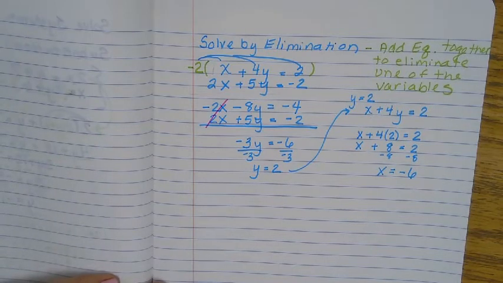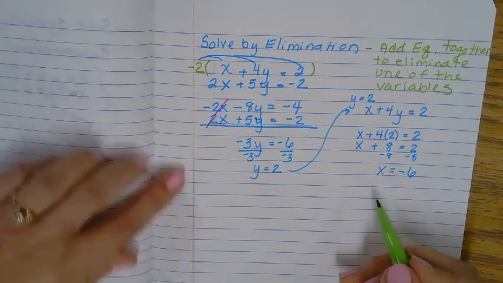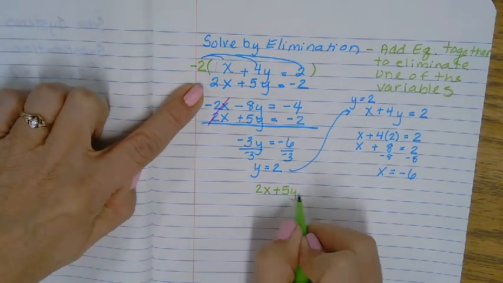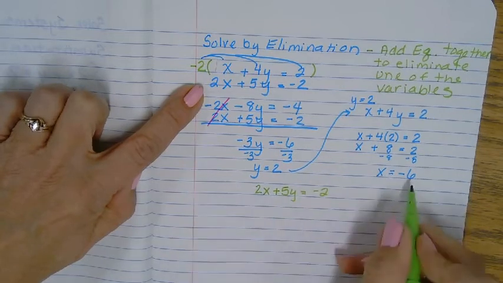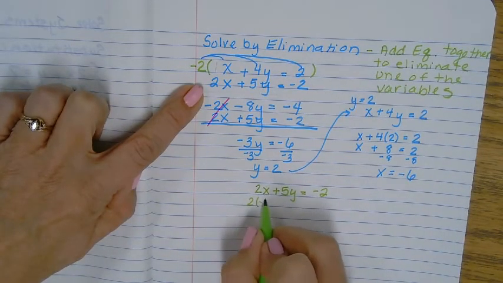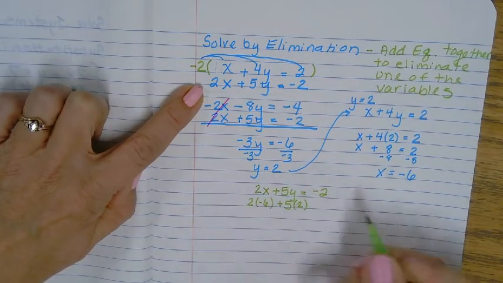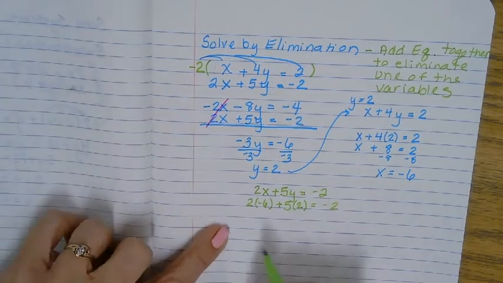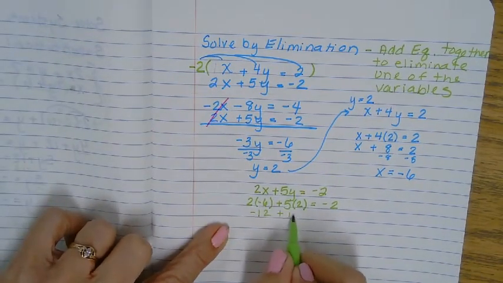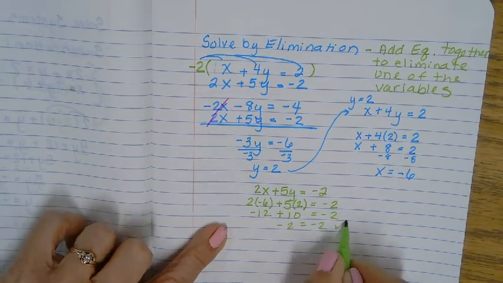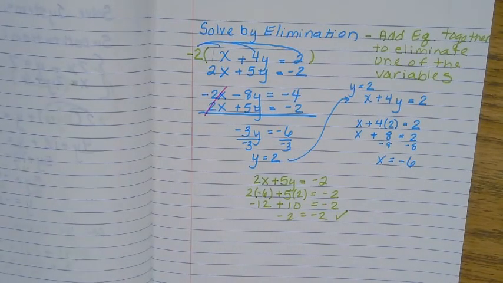And then just like I did last time, let's take those two values and plug them into the equation that we did not use to solve for x. So 2x plus 5y equals negative 2. Plug the negative 6 in for the x, and the 2 in place of the y. And it does end up checking there.